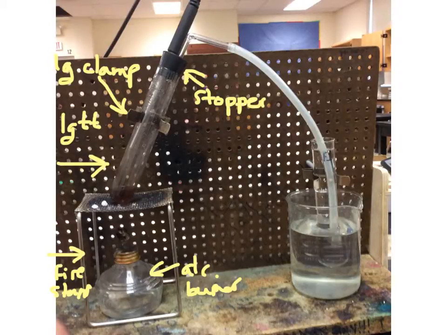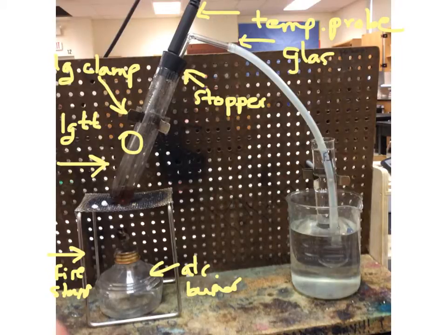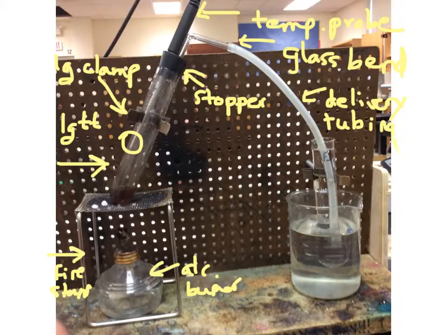It has 2 holes because you need to have a temperature probe in one hole, acting as your thermometer. And you'll notice that the temperature probe ends somewhere around here. It's not actually in the liquid. It's actually measuring the temperature of the gases. And then you also have this glass bend up here. And attached to the glass bend is what we call delivery tubing. In your lab sheets, I used to have black delivery tubing, now I don't, so it might refer to it as black. It's now white.